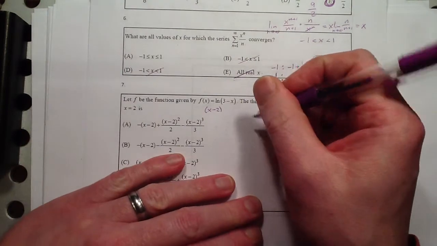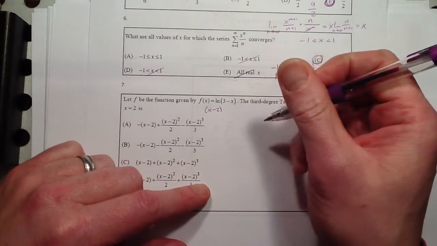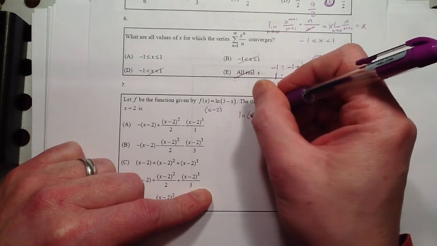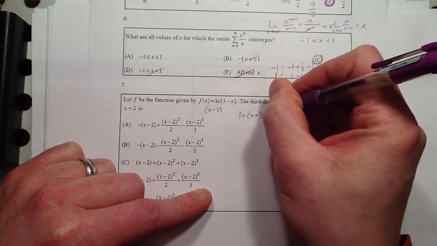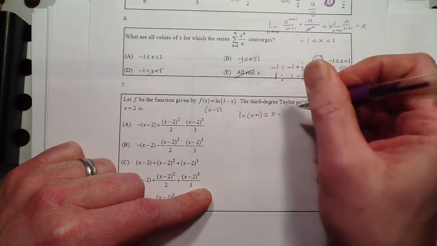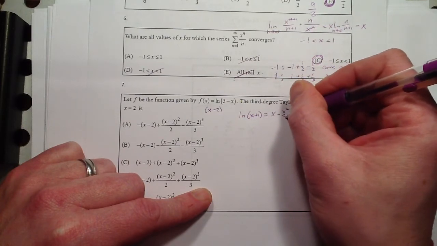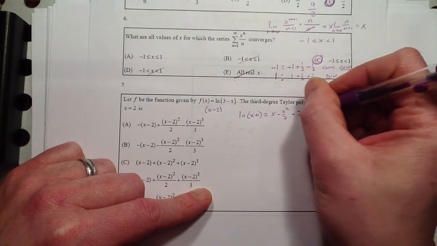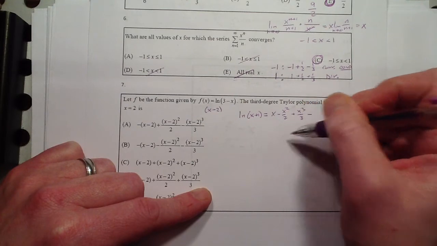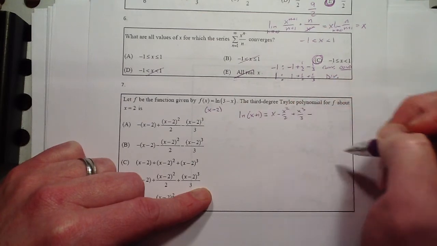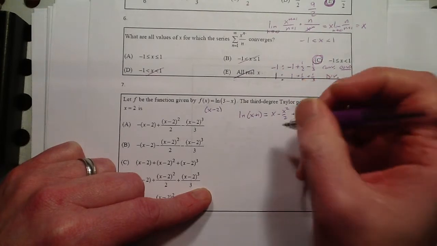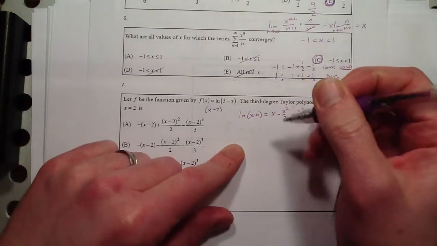And keep in mind that one of the series that we know is that the natural log of x plus 1 is equal to x minus x squared over 2 plus x cubed over 3. This is one of those series. This is one of the not so big ones, right? Natural log of x plus 1 and tangent inverse. But it's worth knowing. It will help you out if you know those.